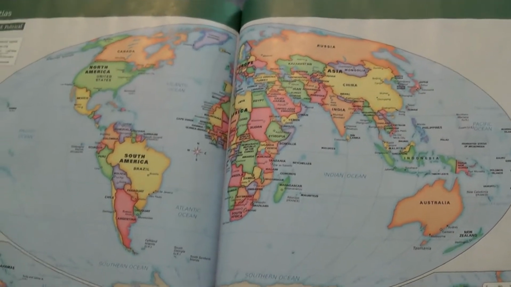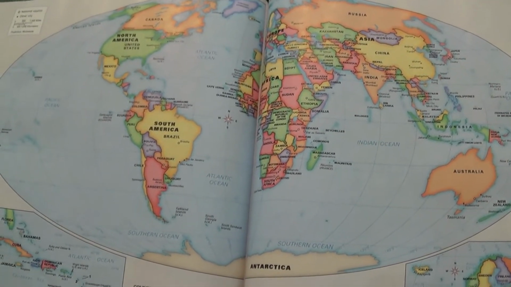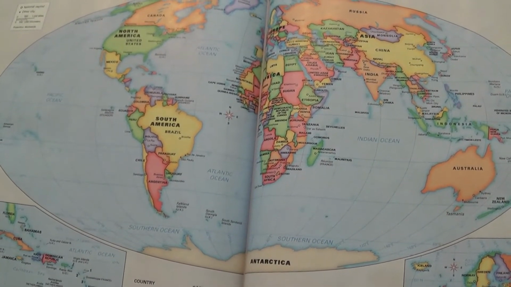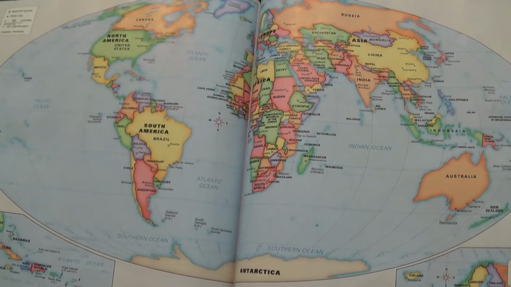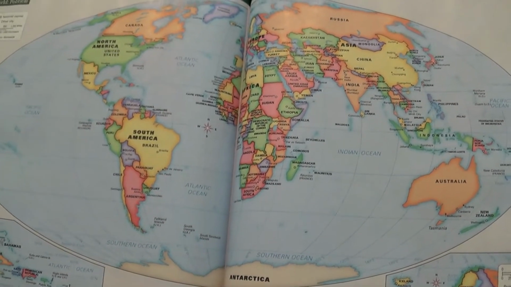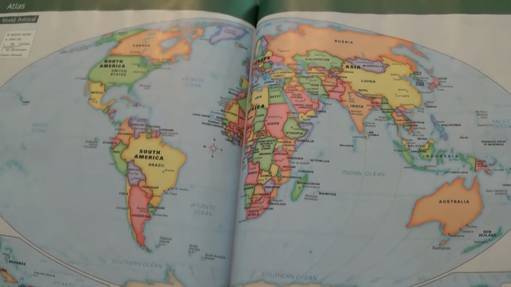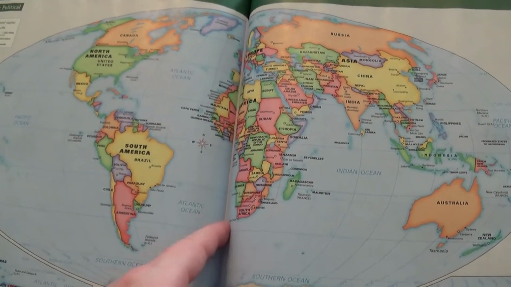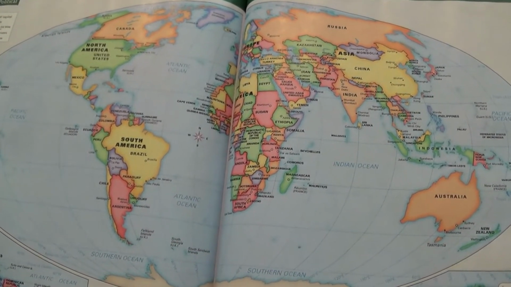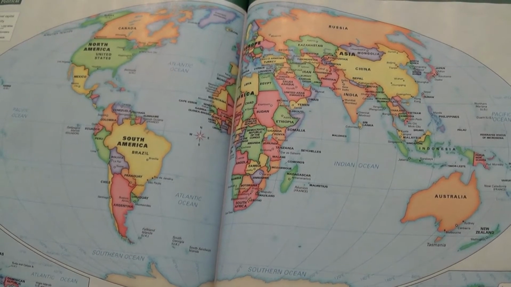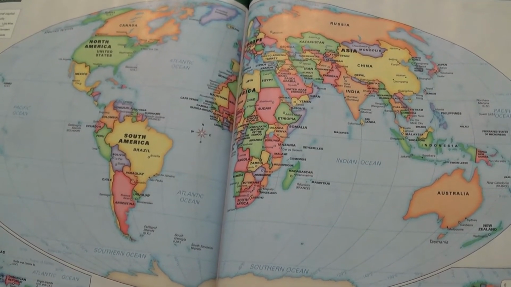Now, usually on these world maps I find that how the world is set up, usually the prime meridian ends up being the crease of the book. Now you can't write anything in the crease of the book. So what they've done is they just left out the word prime meridian, and they left out the 0, and they left out the line completely.